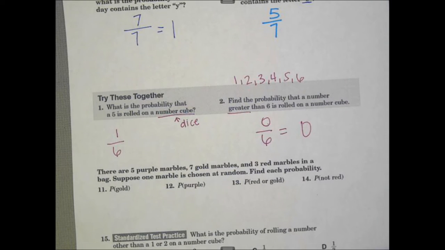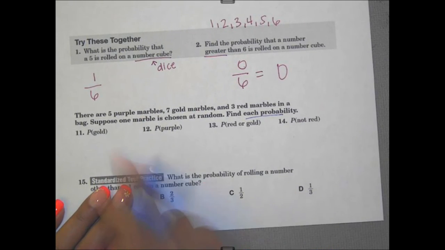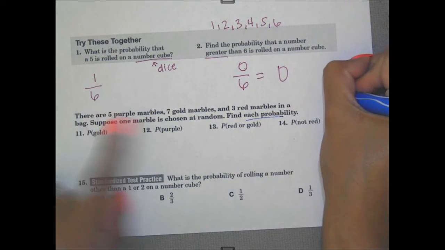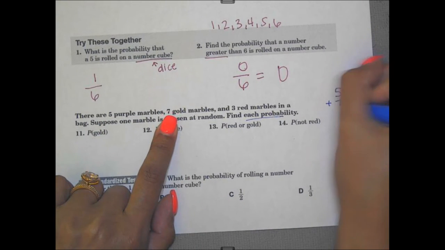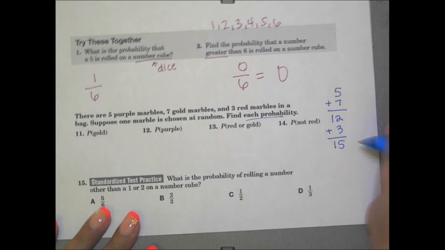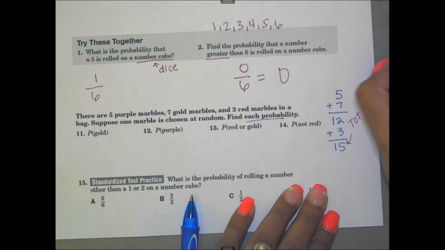All right, next example. There are 5 purple marbles, 7 gold marbles, and 3 red marbles in a bag. Suppose one marble is chosen at random. Find each probability. So the first thing that I want to do when I have a problem like this is I want to total up to figure out what my denominator is going to be. So I have 5 purple plus 7 gold, that's 12, plus 3 red. So it's going to be out of 15, that will be my total outcomes.